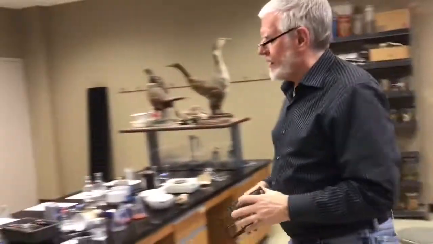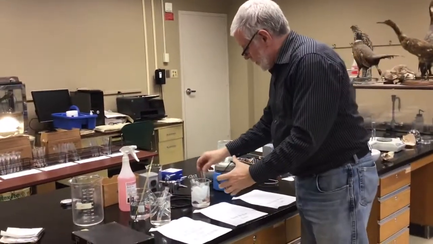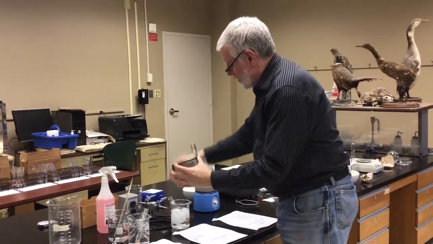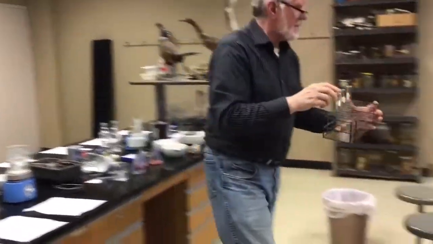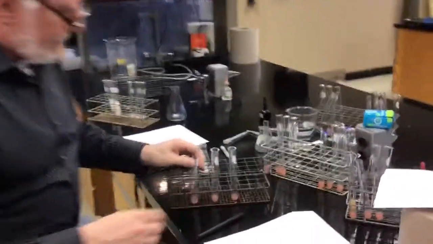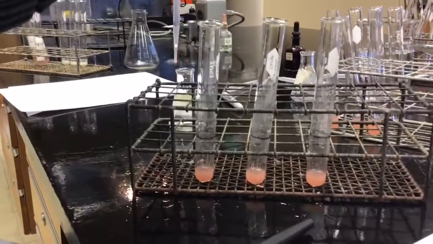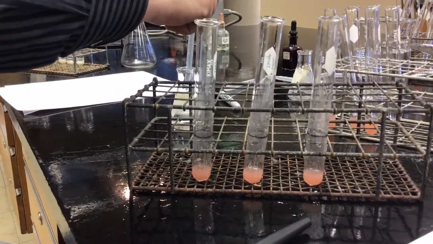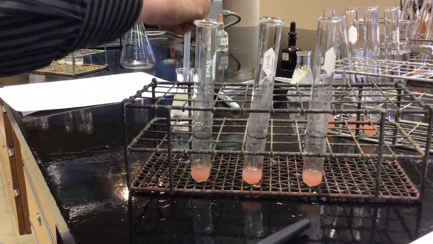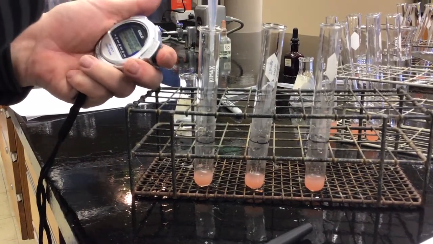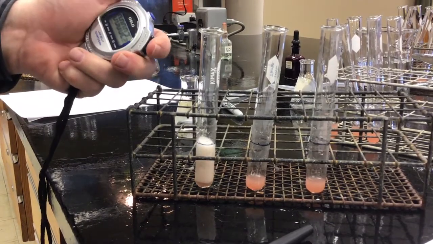Ice bath next. Then in there with the ice cubes, which puts it somewhere around 0 degrees Celsius. Zero my timer. Get myself a milliliter. Okay, test run number 1. 2.29 seconds.